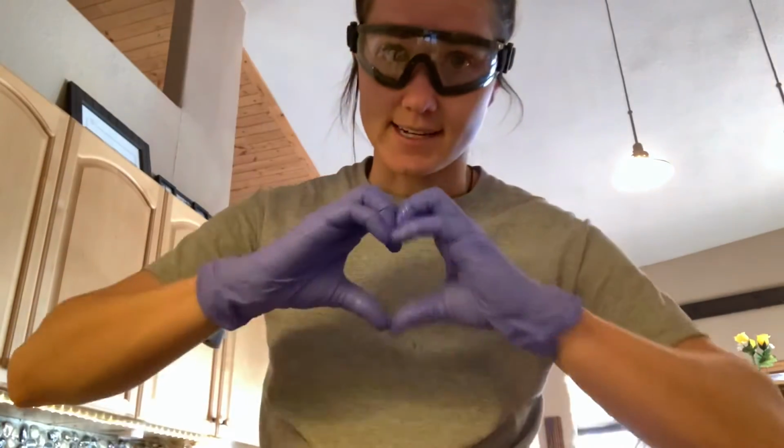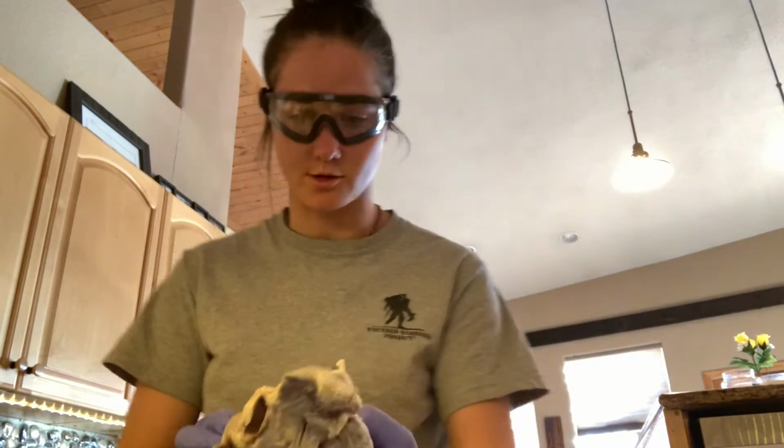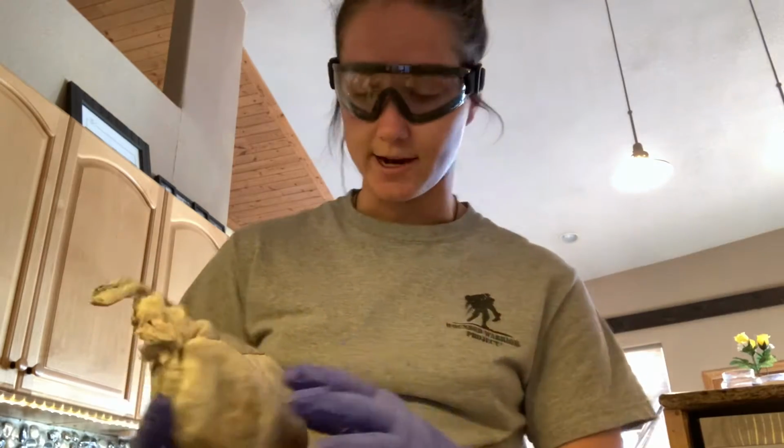And today I dissected a sheep's heart. So let's dive in. I'm sure you've seen 100 of these so far. All right, so here's our heart. I'm going to first go over the 3 layers of the heart.